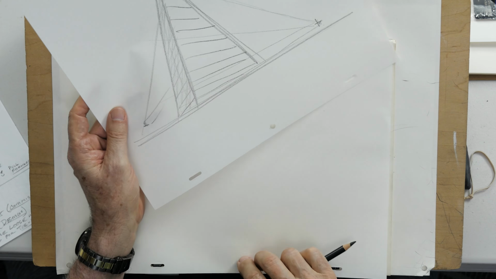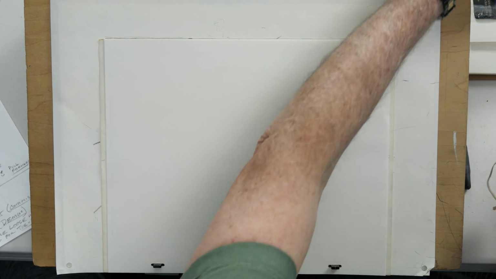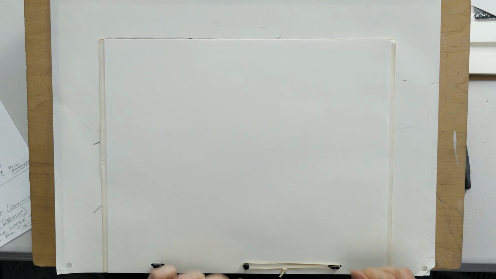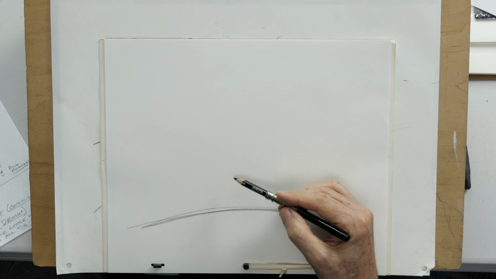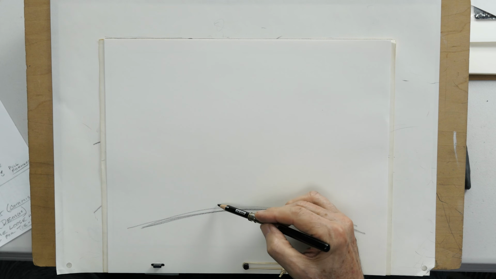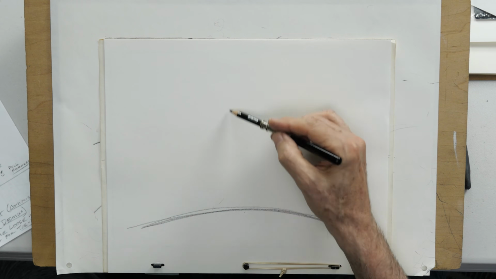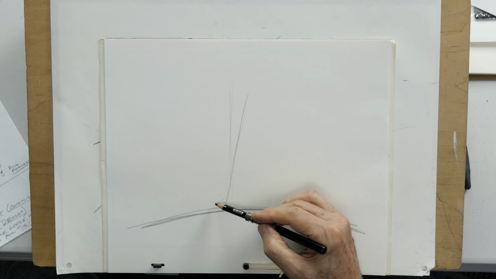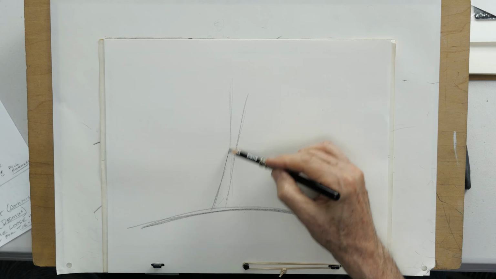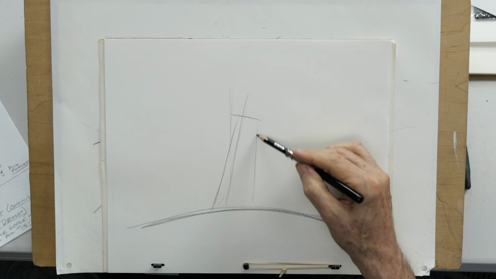Now, getting back into talking about drawing trees, let's start with one. Let's say we have a ground plane, and I'm just going to do kind of a slightly rising slope here. Let's say we wanted to draw an oak, and we can have the trunk going straight up and down, but I always like to have them going on a slight diagonal. It's just the designer sense in me, I guess.